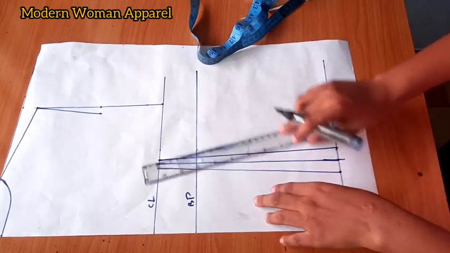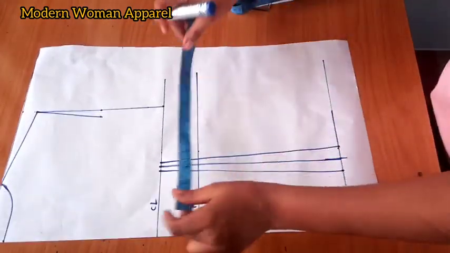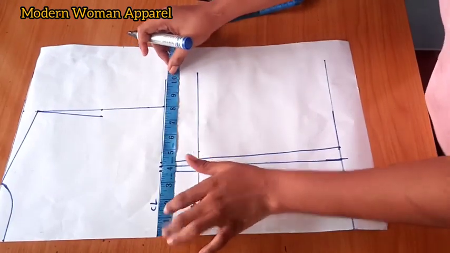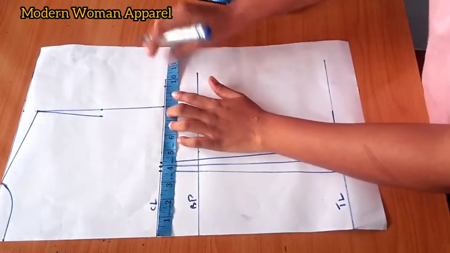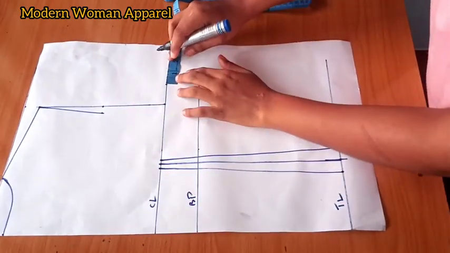Having done this, what I'm going to do now is to take the bust measurement. So go to the chest line, I'll do bust divided by 4. So my bust is 38. That's 38 divided by 4, which will give me 9.5. Then I'll also take this half inch for that yarn and place it back.